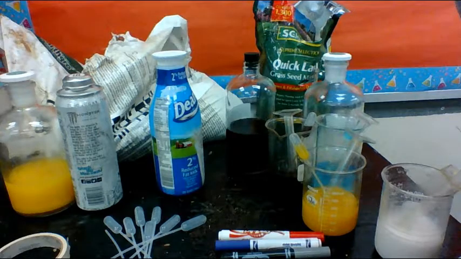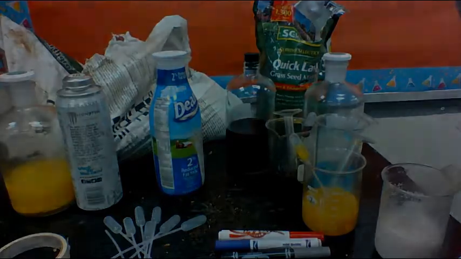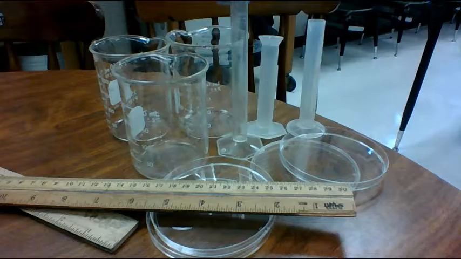And we ask the students, how do we get from all these materials to the final product? So this is with the end in mind, and I show you what we show them when they begin to design their experiment. So here are some of the materials that we use in the lab.